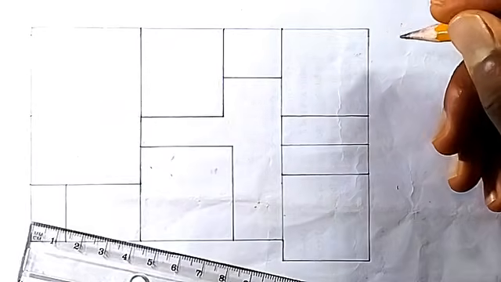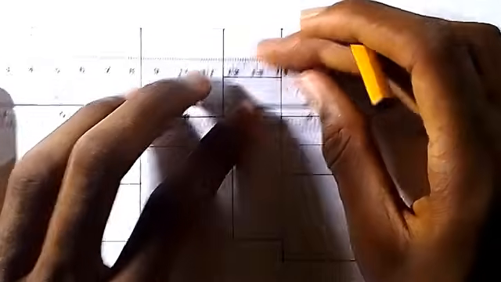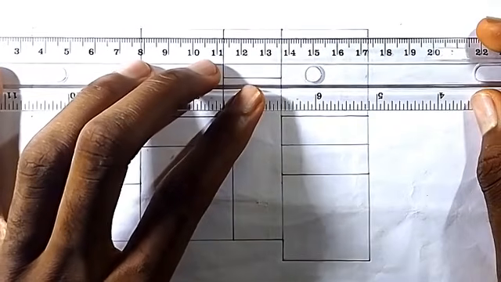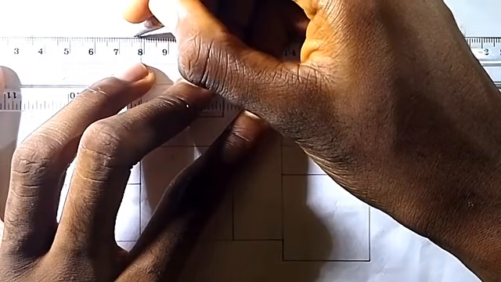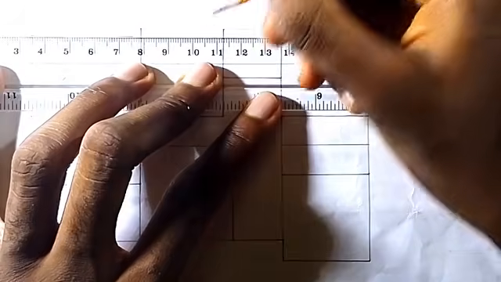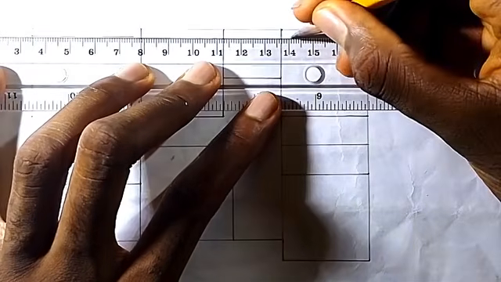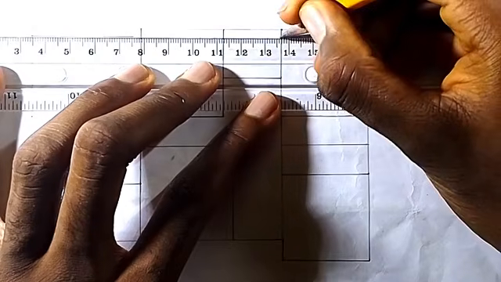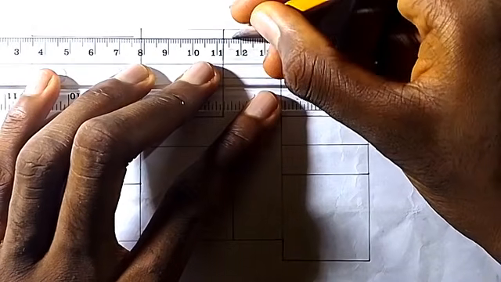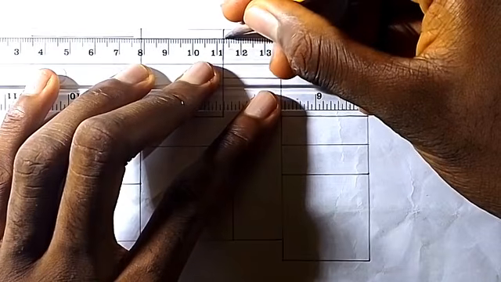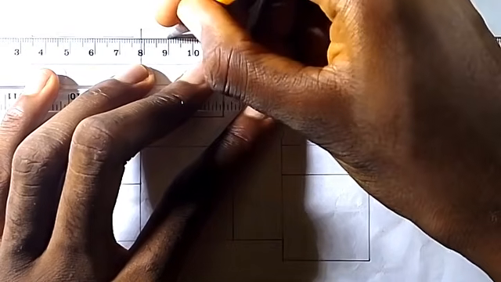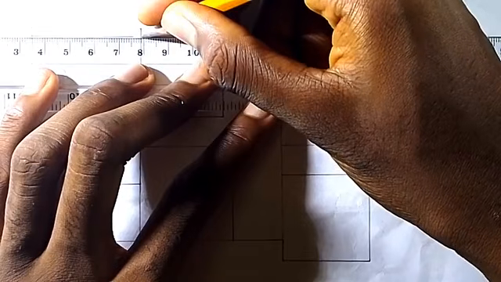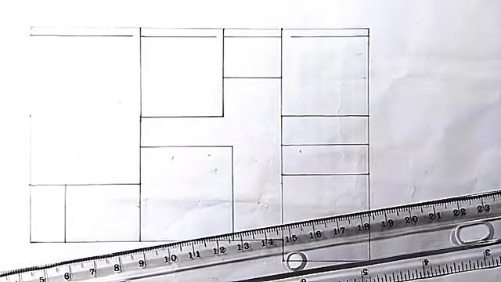Now watch as we draw the line. Good. So we drew the line using the 0.3.